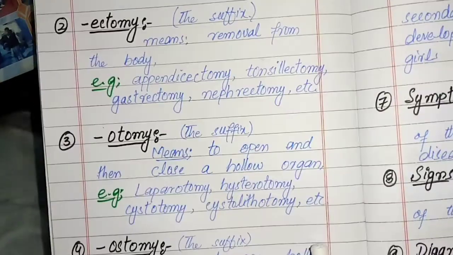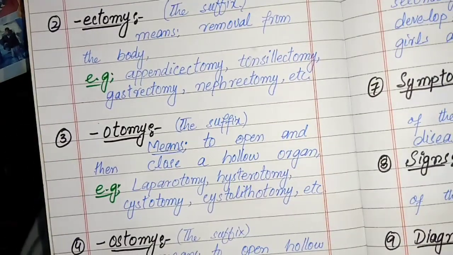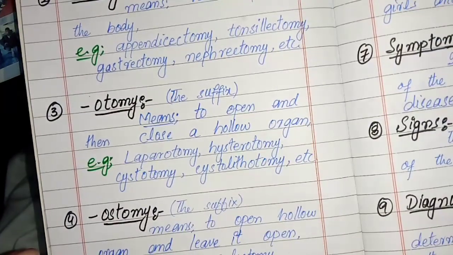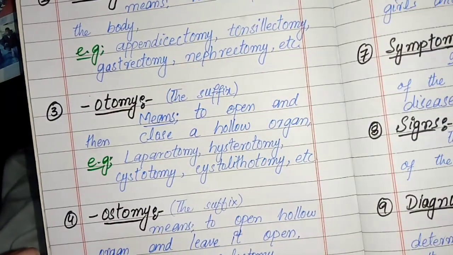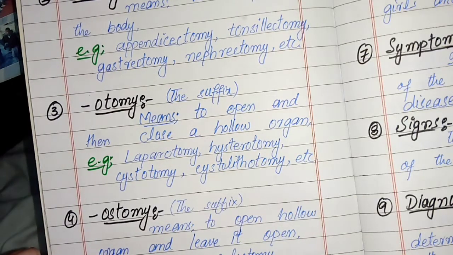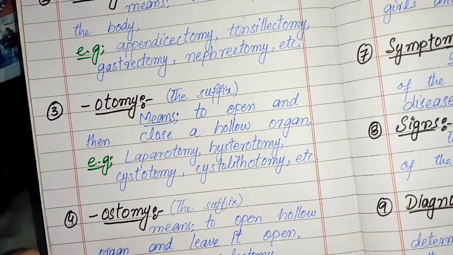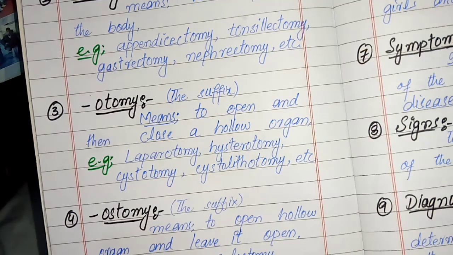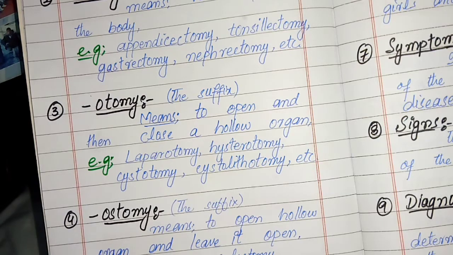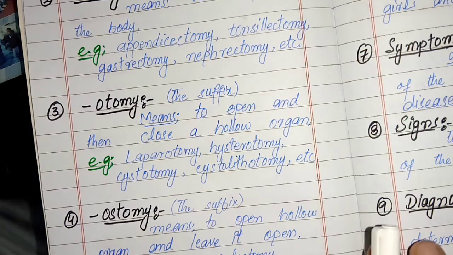Another term is ostomy, which is also a suffix, meaning to open a hollow organ and leave it open. For example, cystostomy is a surgical opening into the urinary bladder, where we open it and leave it open.